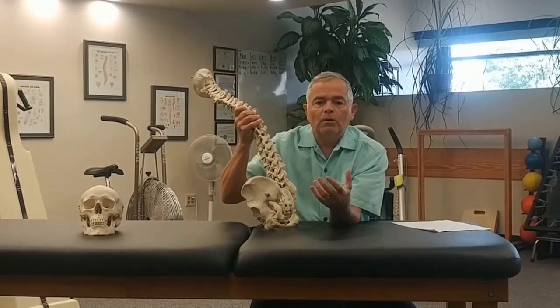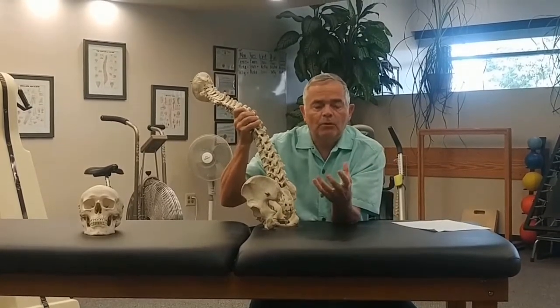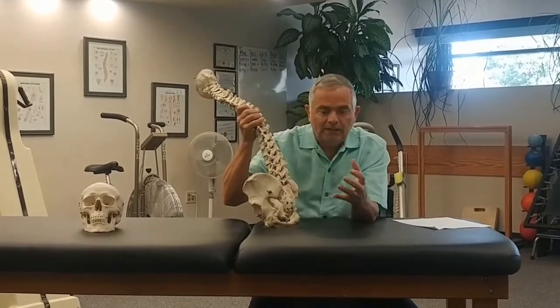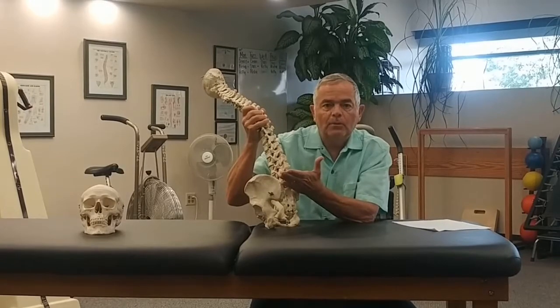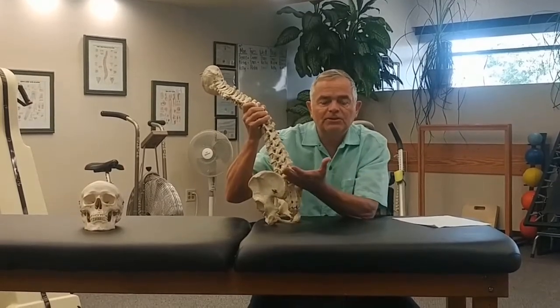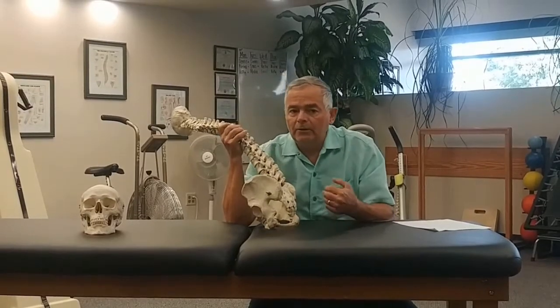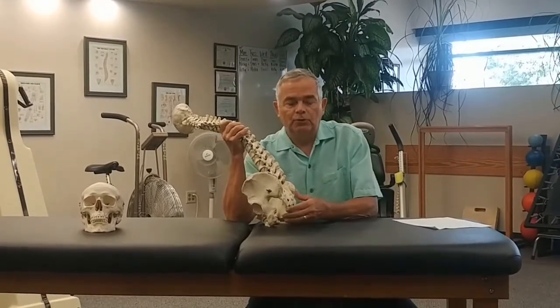So if you wake up in the morning one day after lifting boxes the day before, you feel like you're really stuck down here in the tailbone, it's quite likely or possible that you have what's called a lumbosacral compression injury. It's just really super tight. And if this joint doesn't move, you're going to have trouble getting out of bed or up and down the stairs, all the things that you need to do during your day.